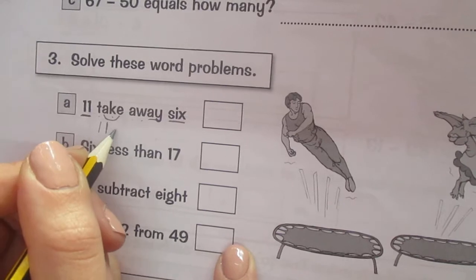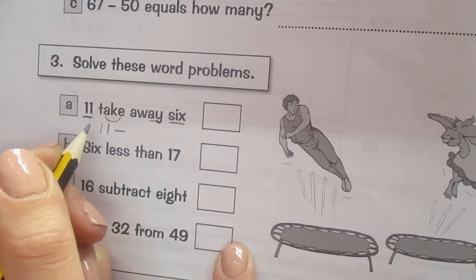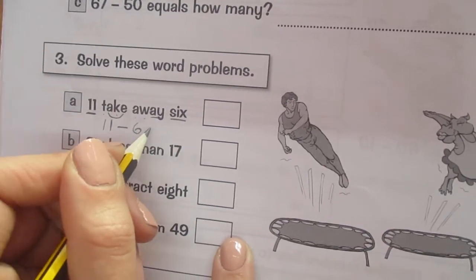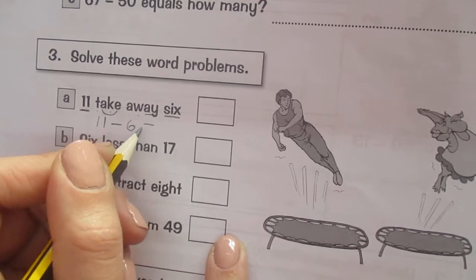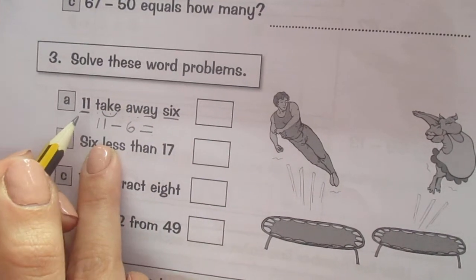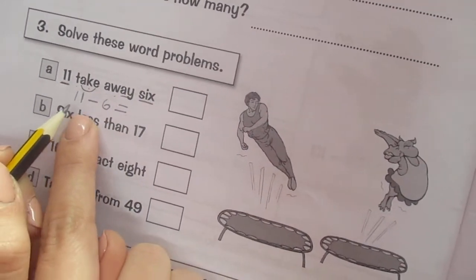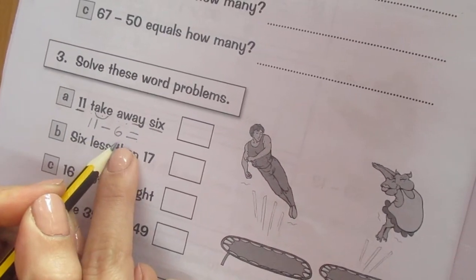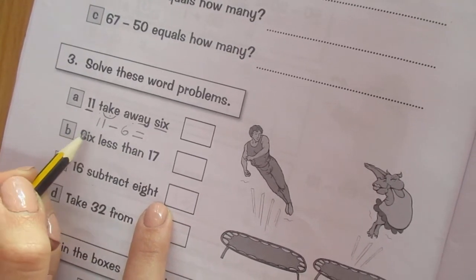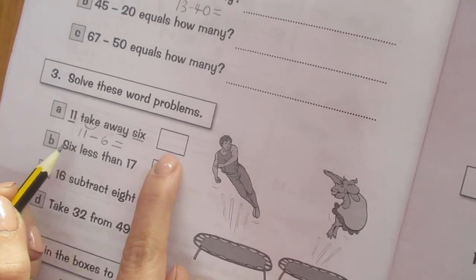So 11, and remember take away also means subtract. 11 take away 6 is my second number, and then what comes at the end? My equals sign to make it into a number sentence. So I figured out that this word problem means 11 take away 6. So then I can solve my sum using any of the methods that we've used today, and I can write my answer in the box.